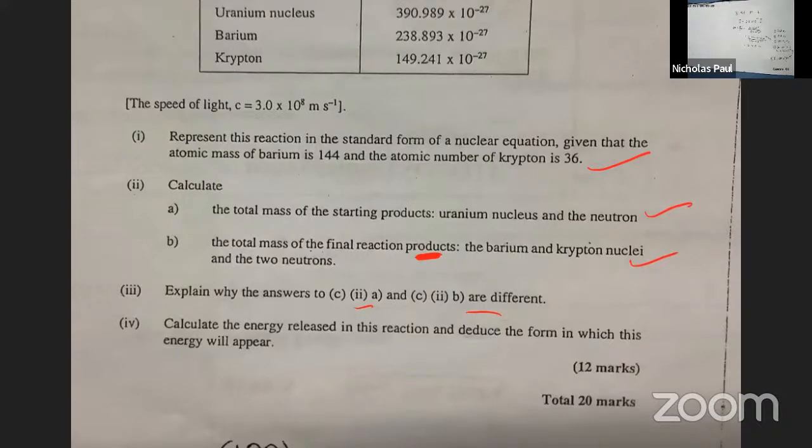You can probably write it down. The answers are not the same because during the reaction, energy is lost. Energy is given off.